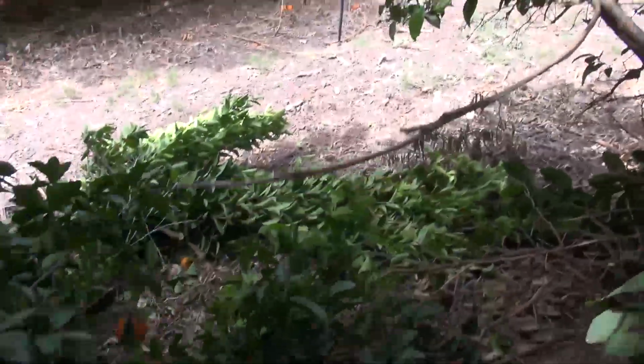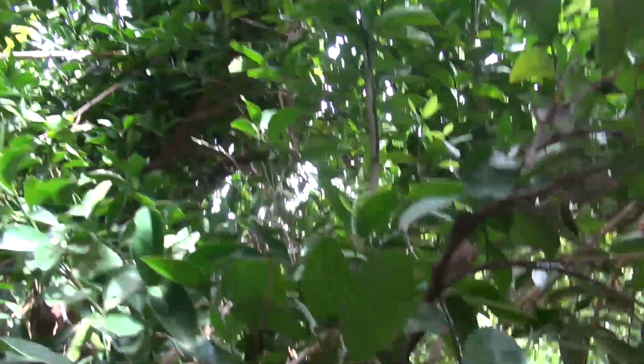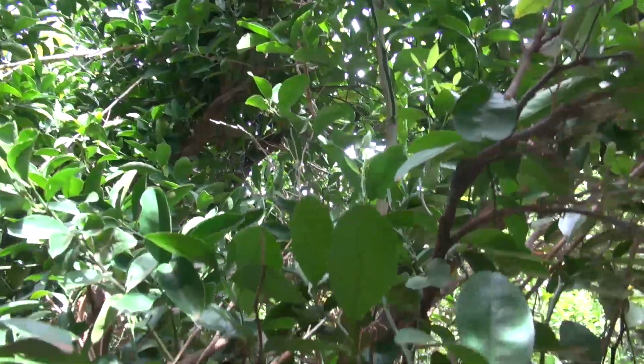So there it is, it's just fallen away. So I'll now peel away the fruit. So we take away that remaining fruit that unfortunately couldn't get harvested. So now we can start making our way into this side of the tree a bit better.